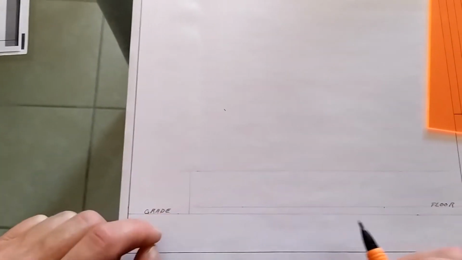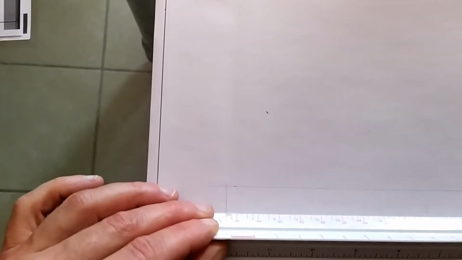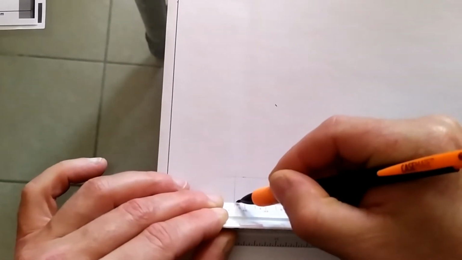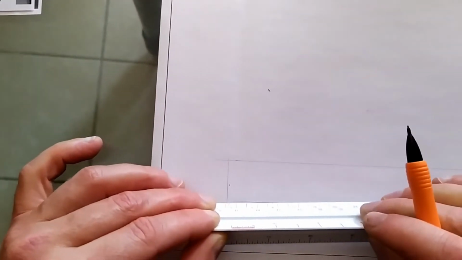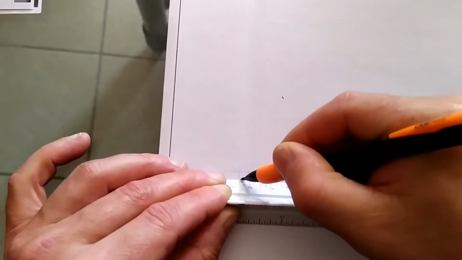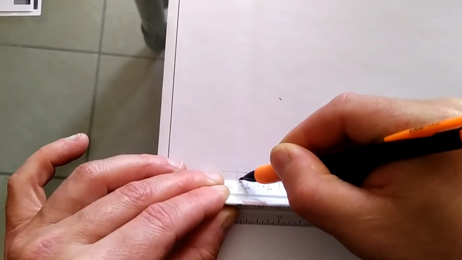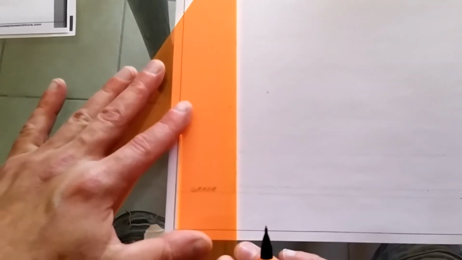Our walls were 4-inch thick. So I'll get the 1/8 inch equals a foot scale, and I'm going to make a mark at the 4. And make another mark, 4. Reason being is I need to know how thick these walls are.